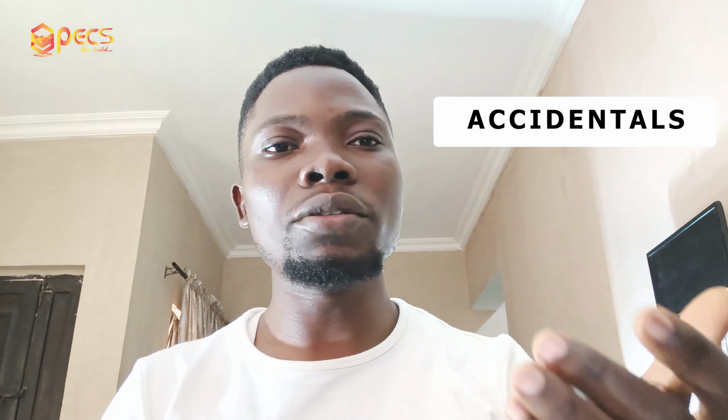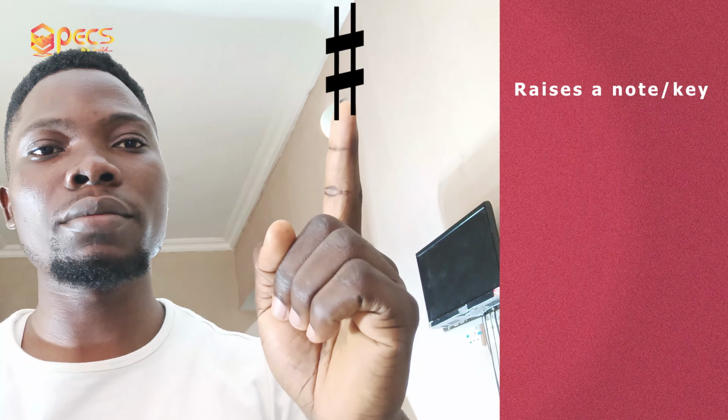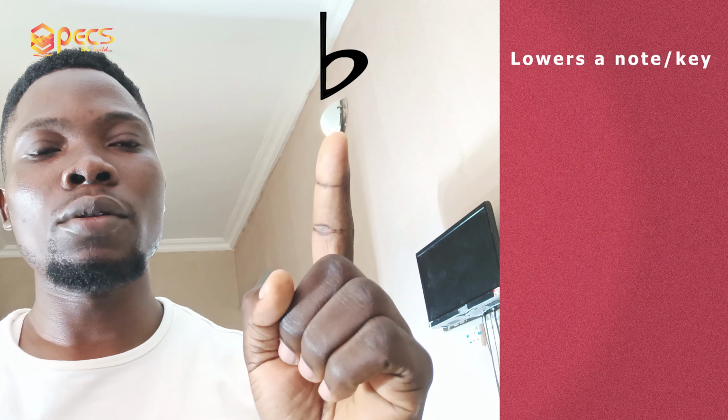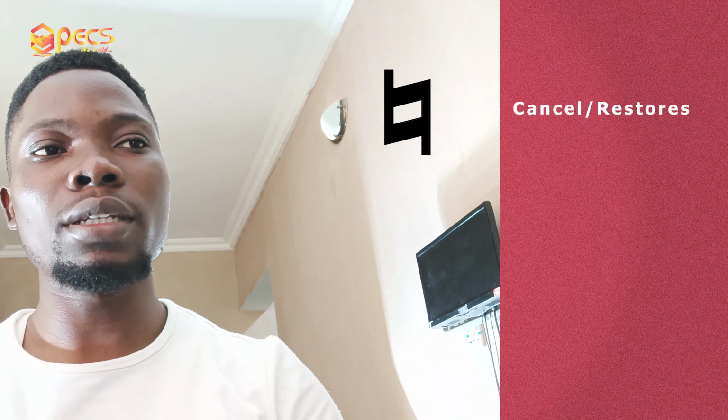What they do is very simple. The sharp raises a note, while the flat lowers a note, and then the natural restores it, which means it neutralizes it. Remember, I referred to the black keys as the sharp or flat keys. We don't know which key is flat yet, and we don't know which key is sharp yet.